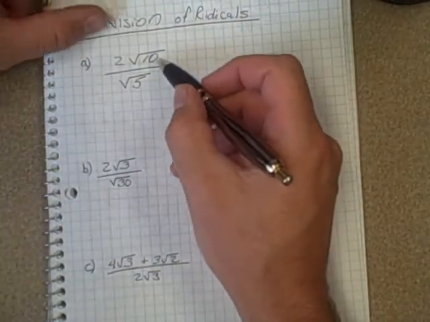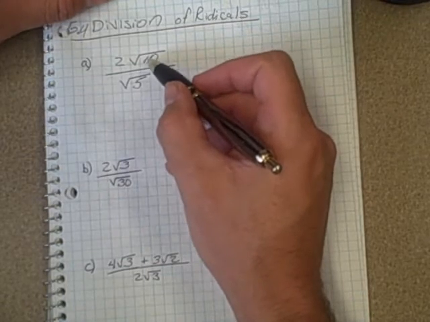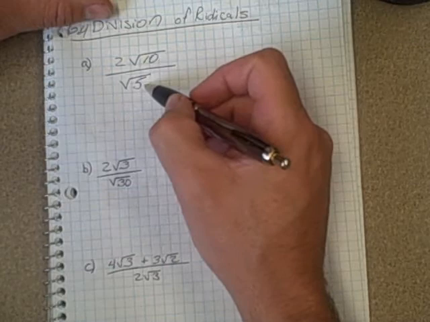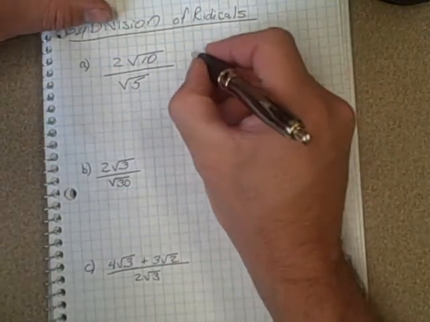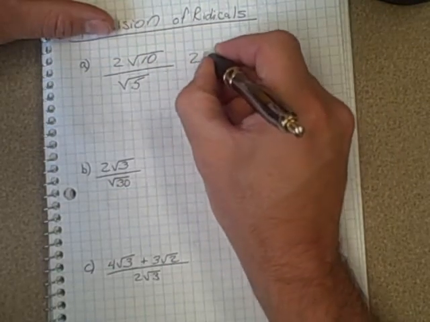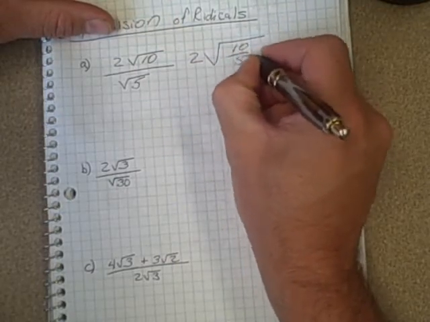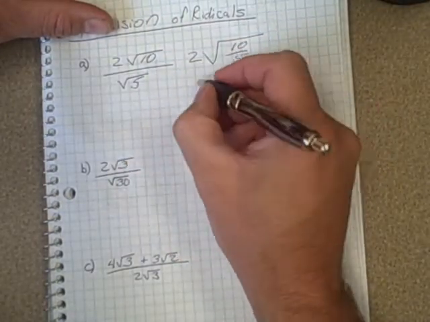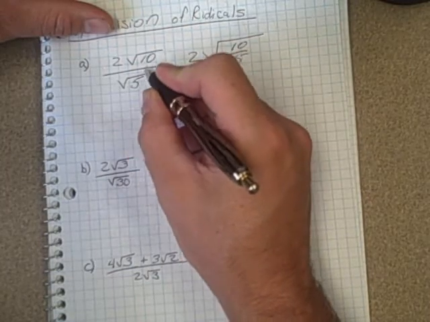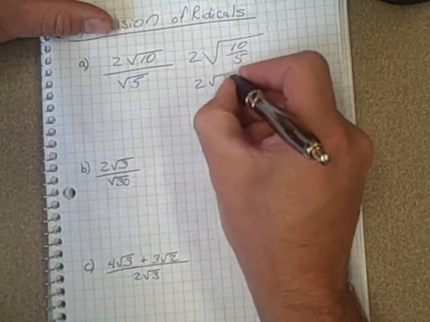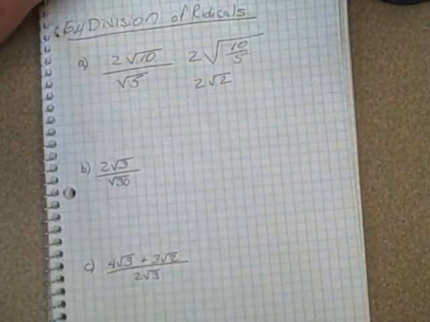So the first one is a simple example. If you have a radical on top and a radical on the bottom, and the bottom one is a multiple of the top one, you can do it simply like this. This would be the same as 2 root 10 over 5, because that's a perfect multiple. 10 is a multiple of 5. So this would be the same as 2 times root 2. And that would be how you do those.